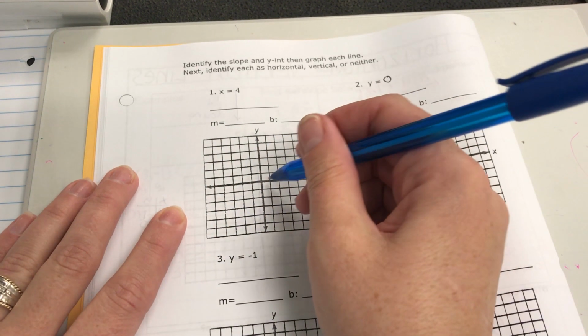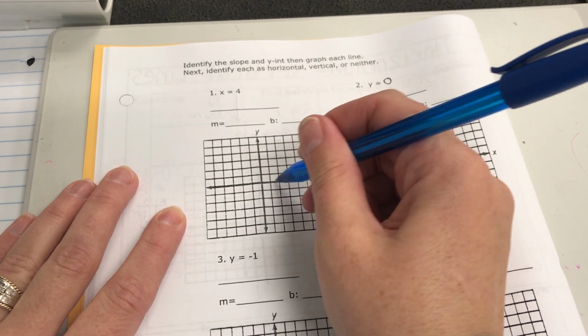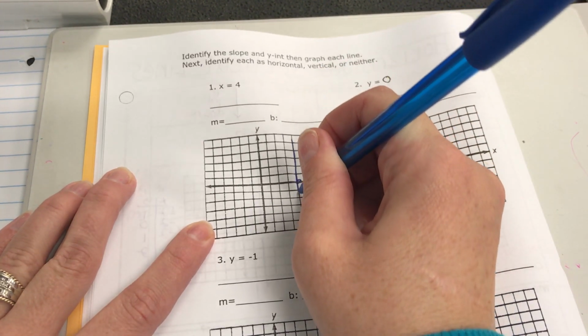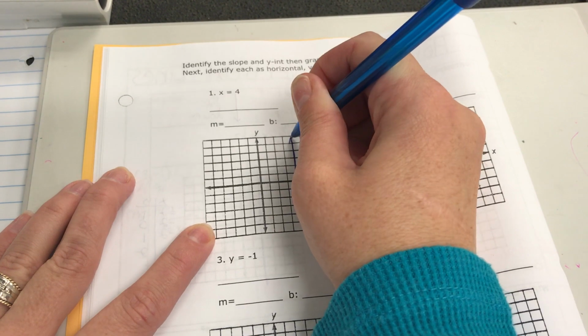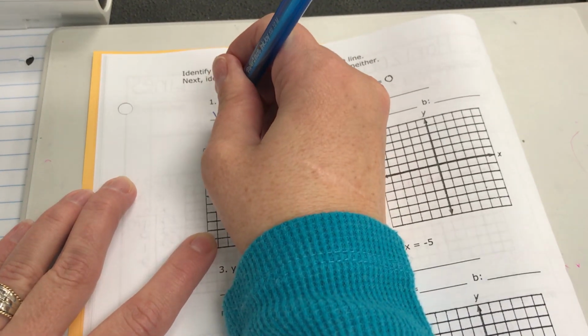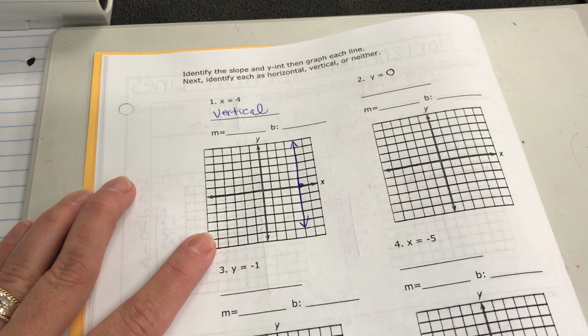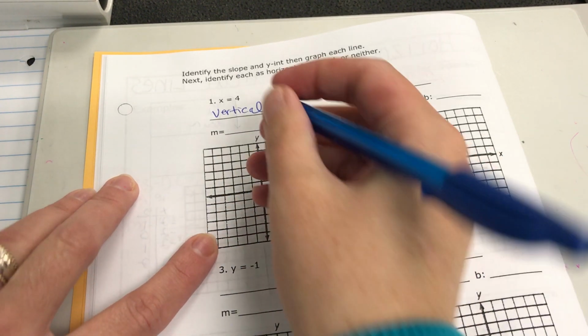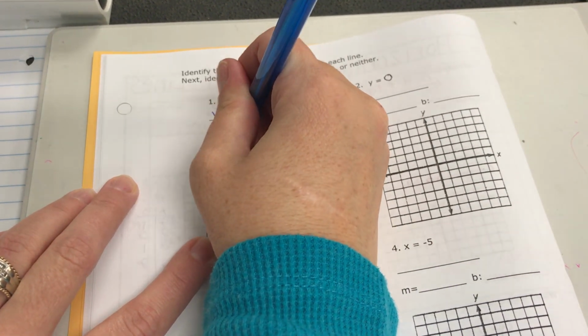Well, you have to go to 4 on the x-axis. 1, 2, 3, 4. And you draw a vertical line. Okay. So, we're going to write vertical. And what kind of slope? Remember, m is slope. So what kind of slope do I have? Well, it's an undefined slope.